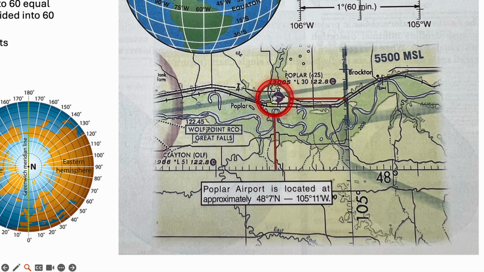In the example in the figure right here, it's locating Poplar Airport. It already tells you 48 degrees 7 minutes north, but let's look at that to understand why. This horizontal line is our first line of latitude, and that's 48 degrees, and we know that it goes up. So 48 degrees, 1 minute, 2 minutes, 3 minutes, 4 minutes, 5 minutes, 6 minutes, 7. So that's how they got that number. Now the line of longitude is 105. So as we go to the left, it increases as well. 1, 2, 3, 4, 5, 6, 7, 8, 9, 10, 11. So 105 degrees, 11 minutes west, and then we can locate that airport.